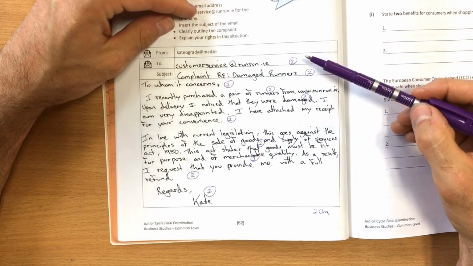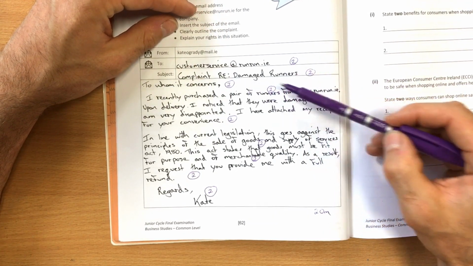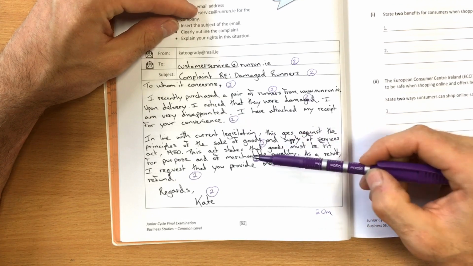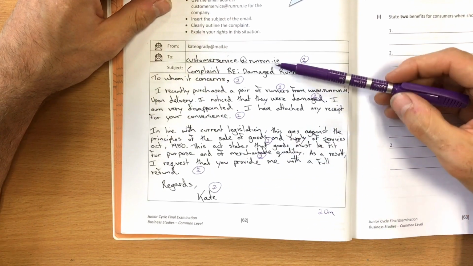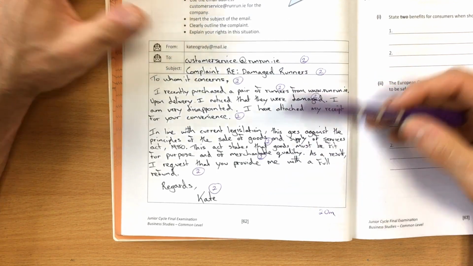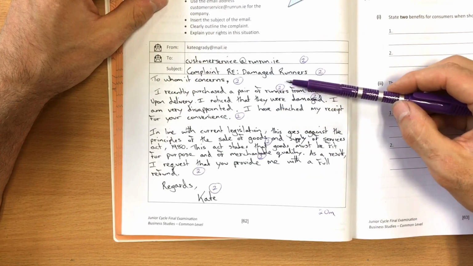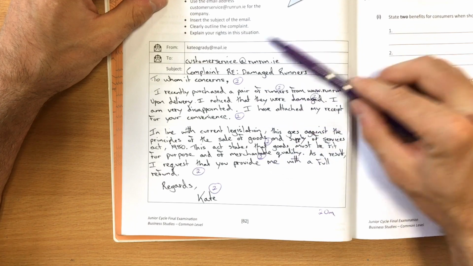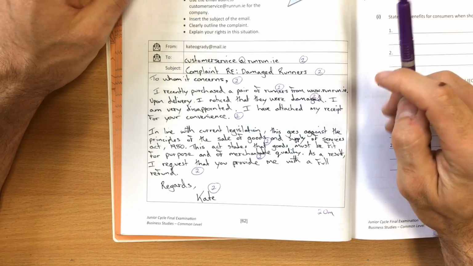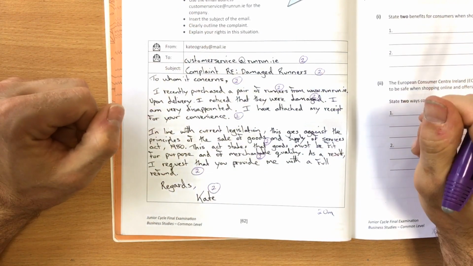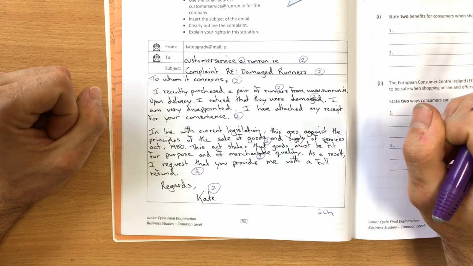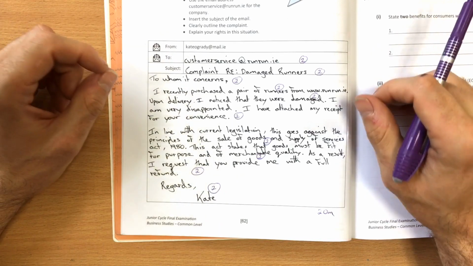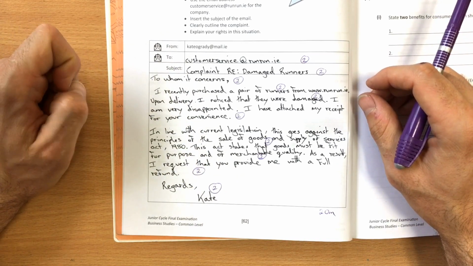So let's tot them up. 2, 4, 6, 8, 10. 2, 4, 6, 8, 10, 20. Okay, so as you can see, it's quite a detailed letter, but it covers all the points that they're looking for. If you left out any of those points, possibly you'd drop a couple of marks. But if you had the bones of this, you'd score the majority of the marks. There's no reason why you shouldn't be scoring anywhere between 16 and 20 marks for this.